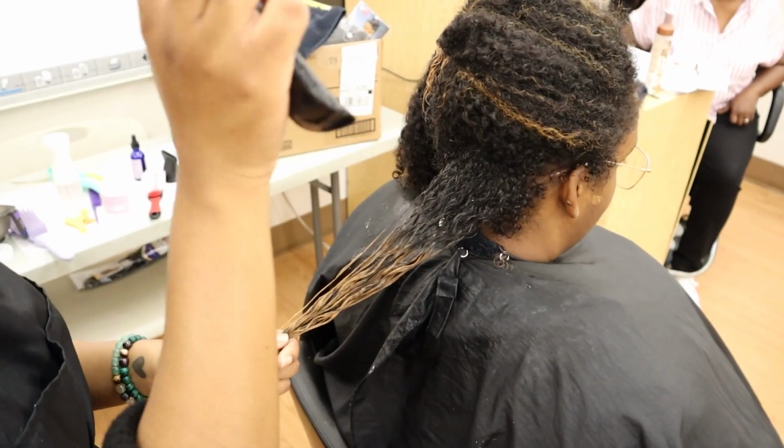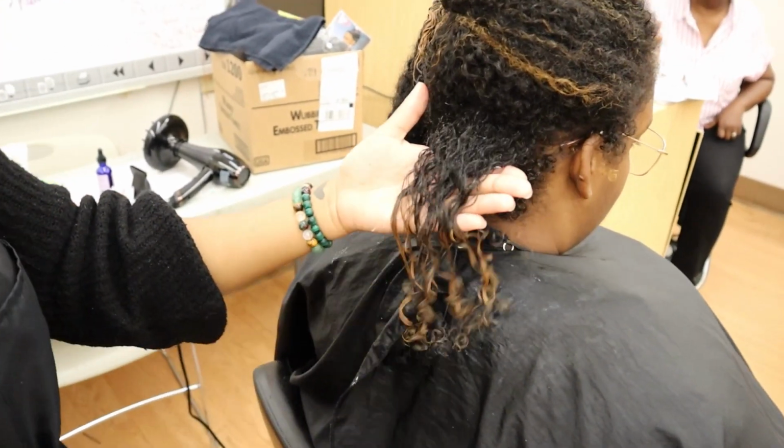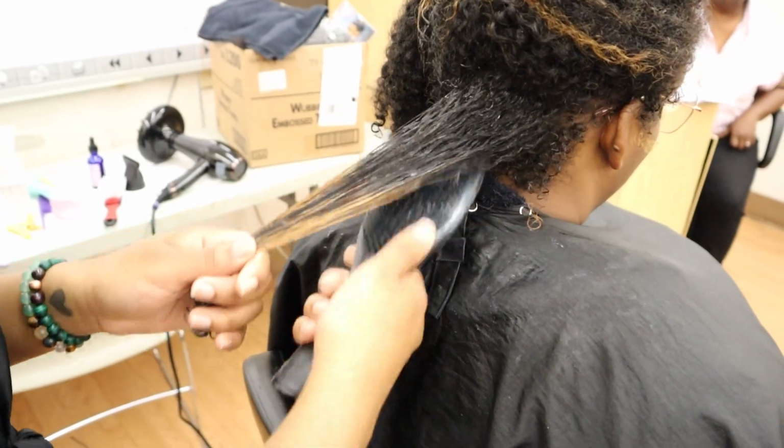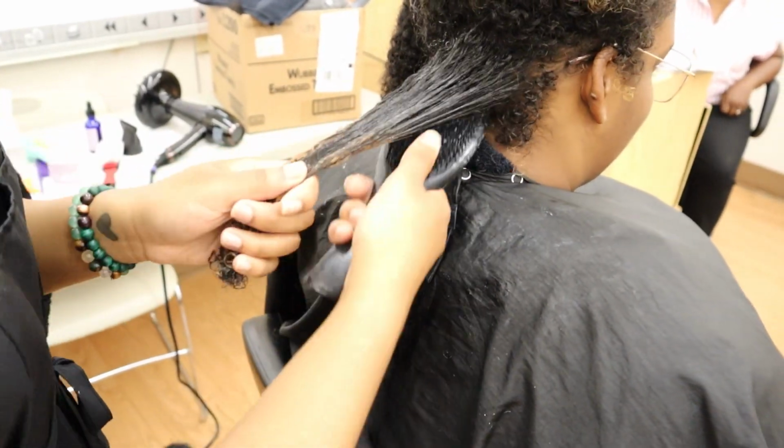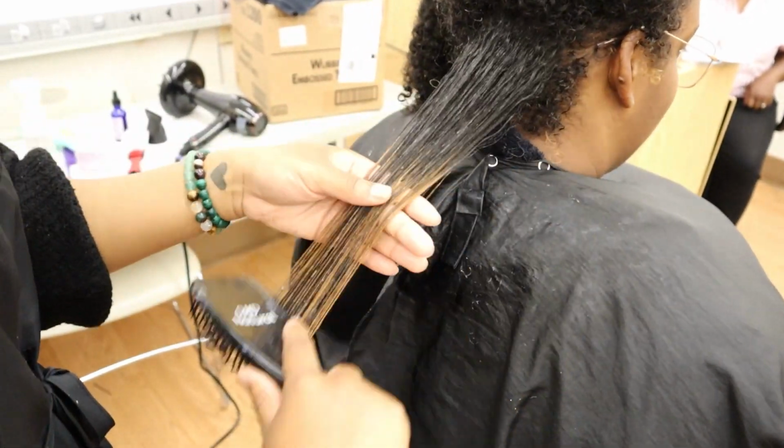Oh, I ain't gonna lie to y'all. This is my favorite. You see how we glide through there? That Denman. I swear I love the detangling brush. Don't judge my third person. I feel like the Denman is not the best for tighter coils.